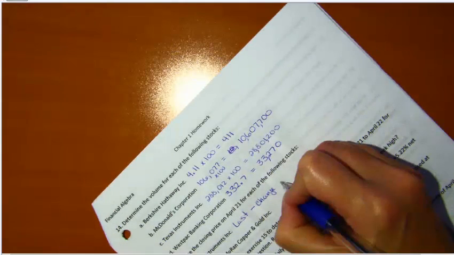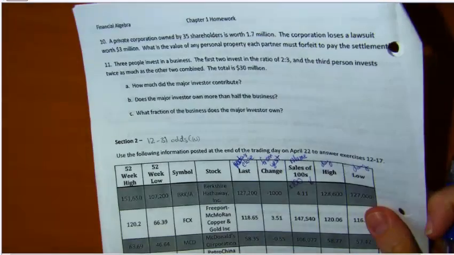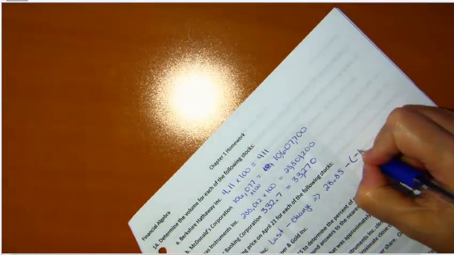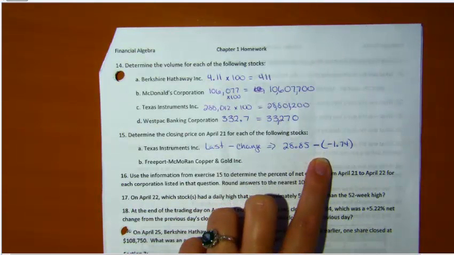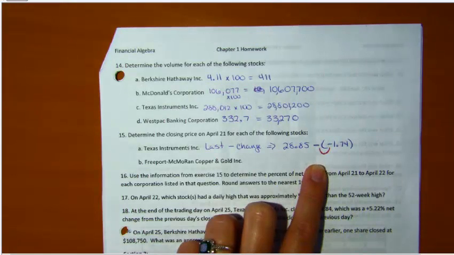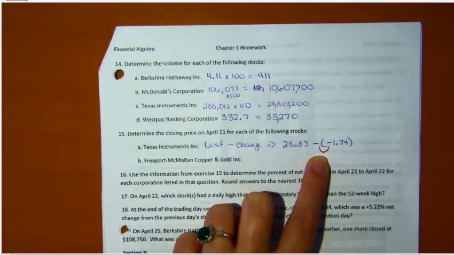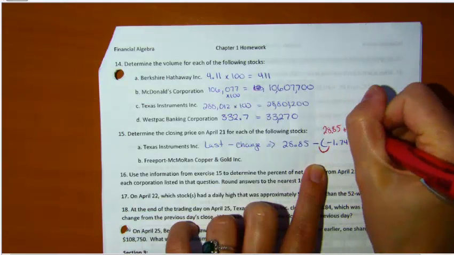That will give me the closing price. So for Texas Instruments, the last is $28.85 minus the change, which was negative $1.74. Okay, that makes that positive. And I don't think I've shown you guys this yet, but see how it's a happy person? So that's positive. So it's 28.85 plus 1.74.